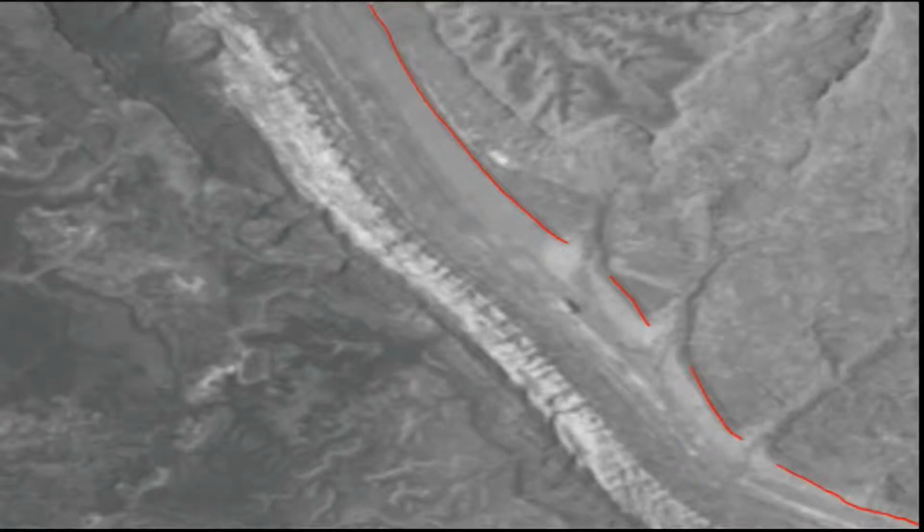So, this is one boundary here, and then you have a very sharp boundary here. Of course, it looks like a part of a fold.